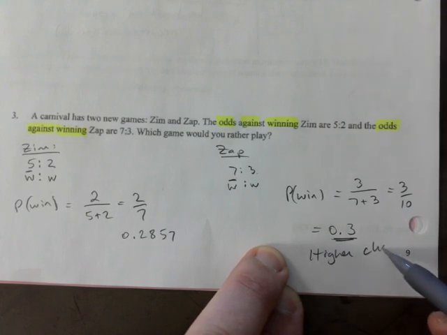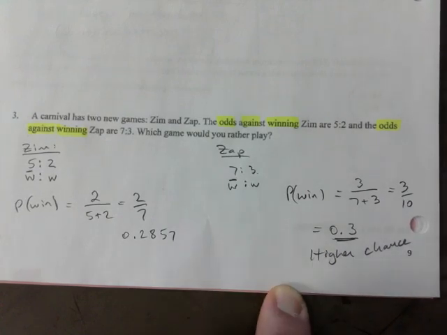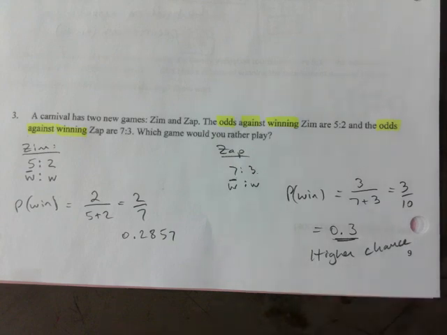Not by much, but it is bigger than 0.2857. So this is like going between them all the time and making sure when it's odds against that you know what the numbers represent. That's very important for odds, to know which number is what.